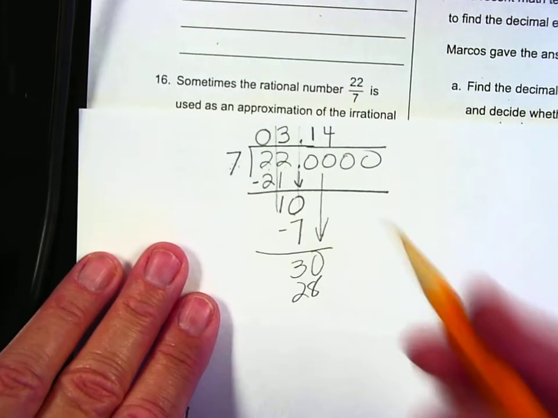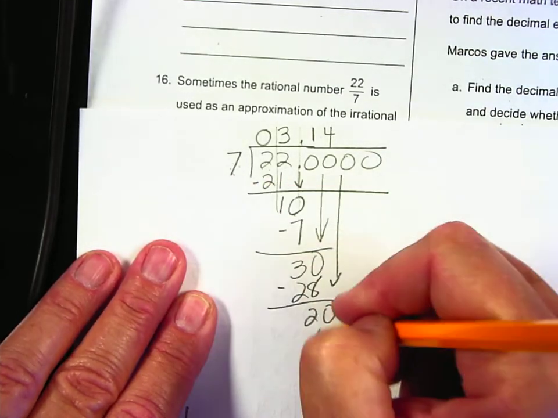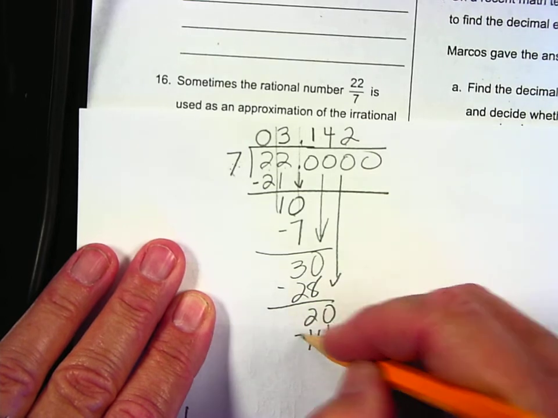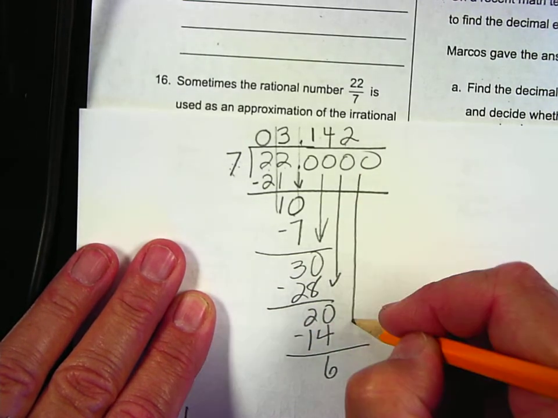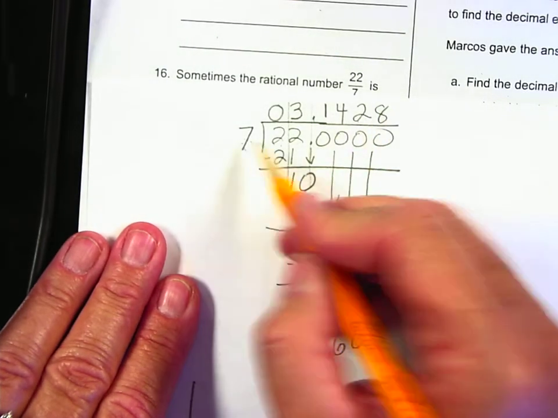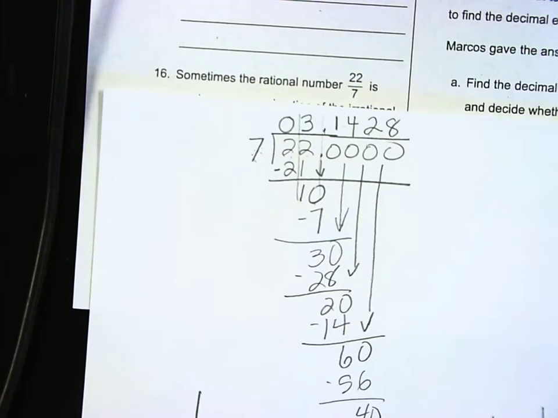Subtract, and you get 2. Bring down a 0. How many 7s are in 20? That would be 2. 2 times 7 is 14. Subtract would be 6. Bring down a 0. 7s in 60 is 8. 56. 40. Okay, I think we have enough.